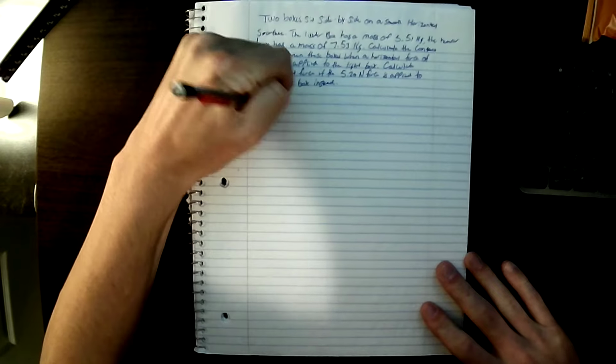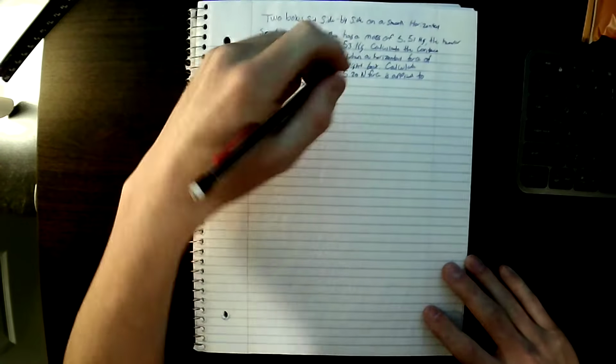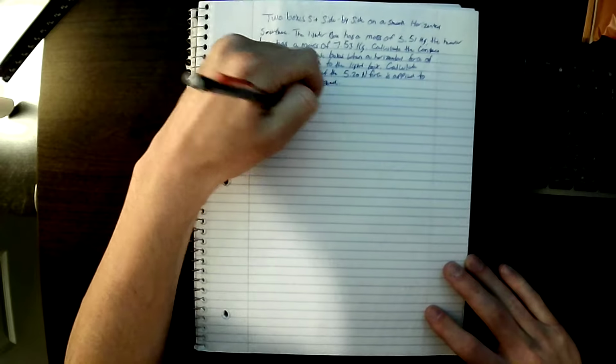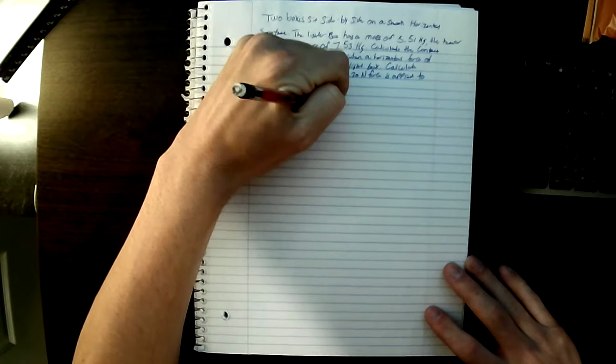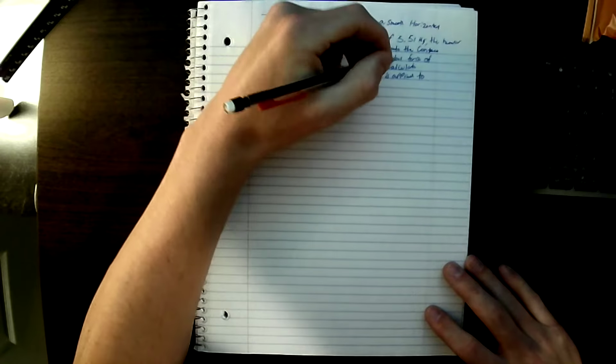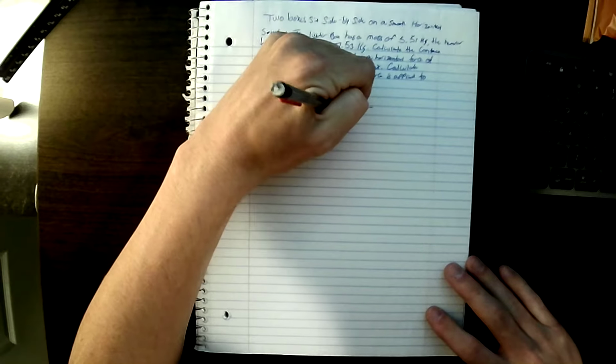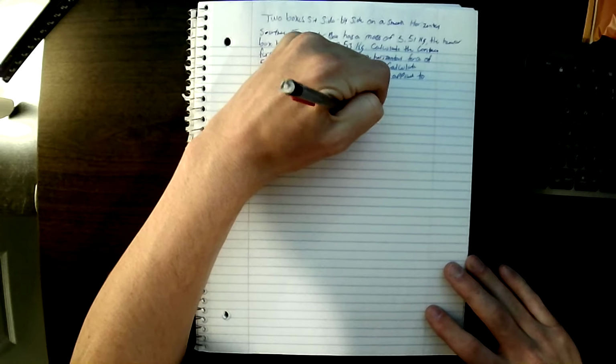And then, for the second part, calculate the contact force if the 5.2 newton force is applied to the heavier box. Alright, so first off, let's start with part A. So if we have to find the contact force, the contact force equation is Fc is equal to m1 times the force divided by m1 plus m2.